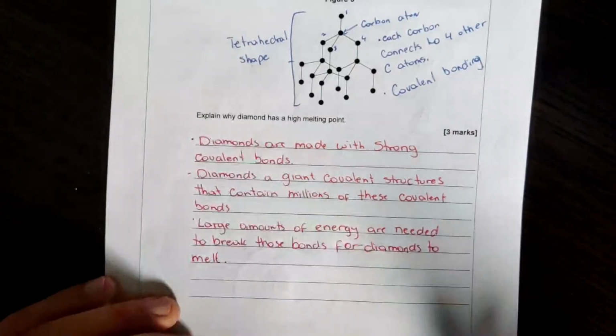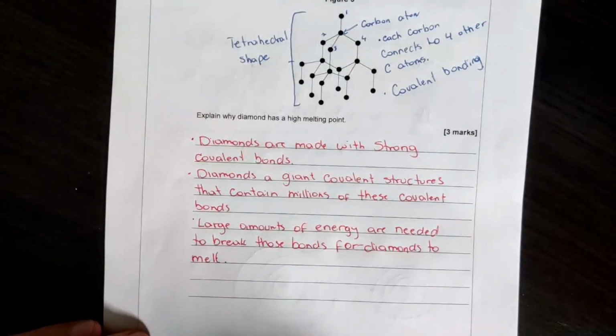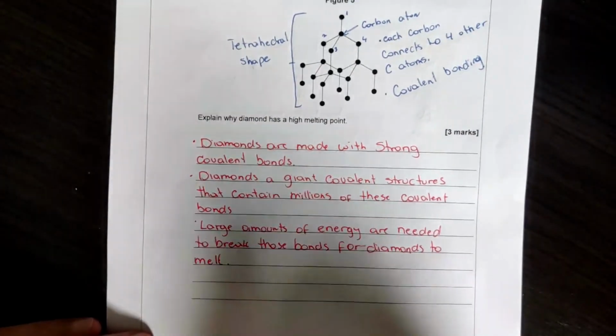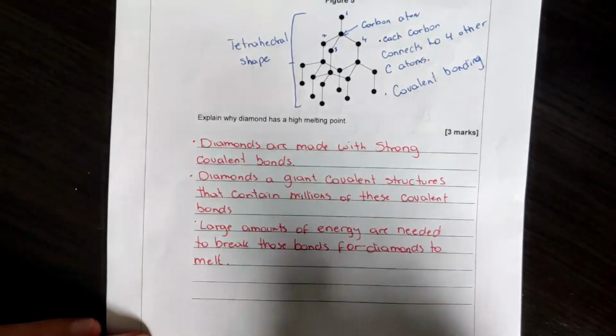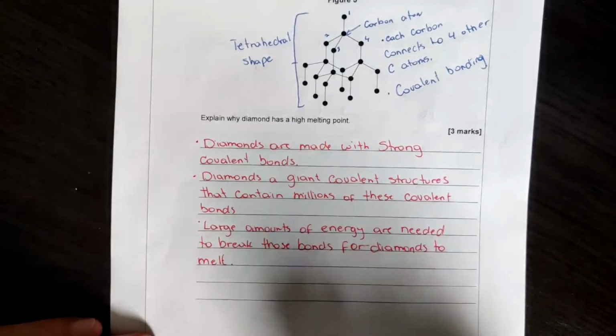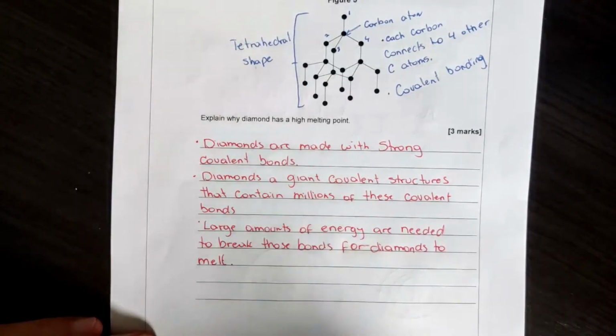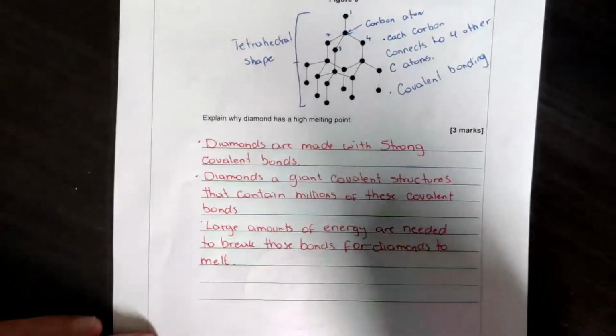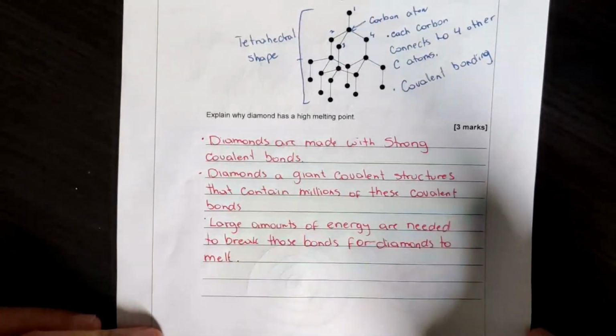So there you have it, 3 marks. Diamonds are made of very strong covalent bonds. Diamonds are giant covalent structures that contain millions of these covalent bonds, and then large amounts of energy are needed to break those bonds for diamonds to melt. That's why they have such a high melting point, okay? So let's go quickly to question 5.2.